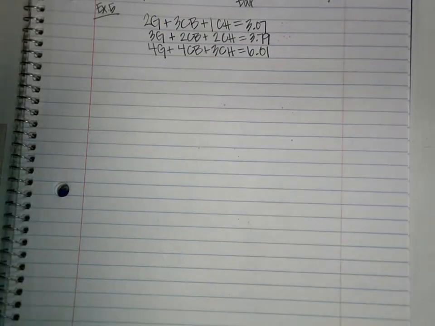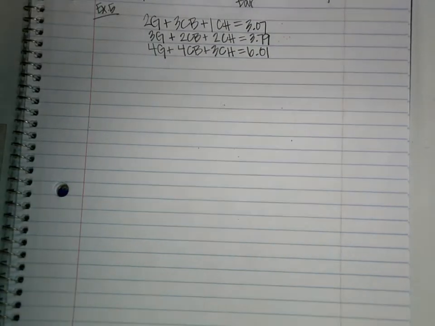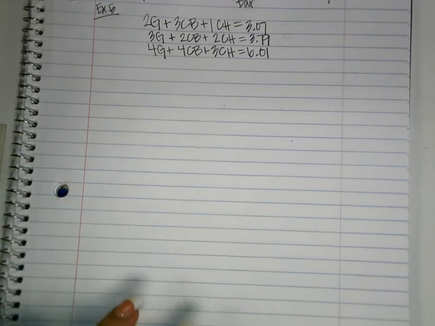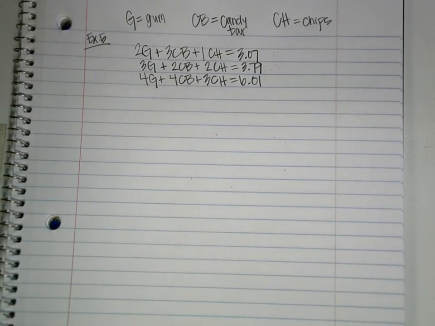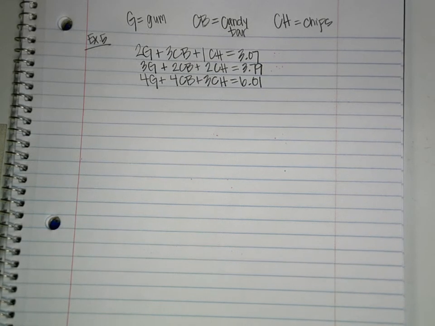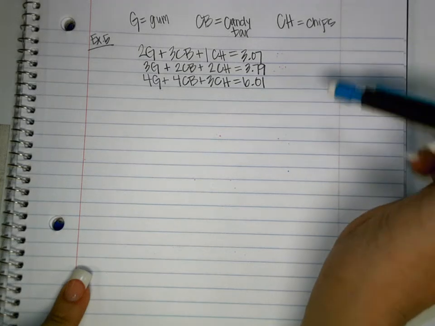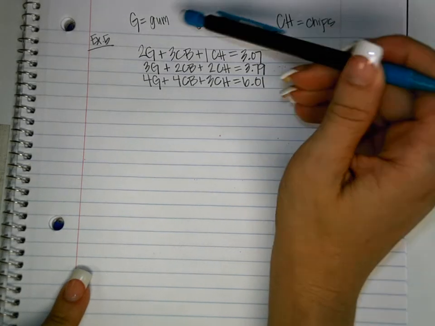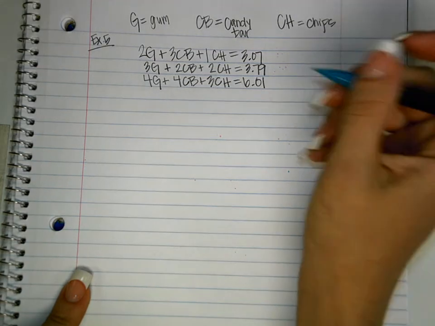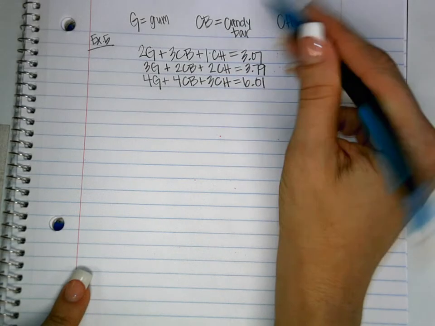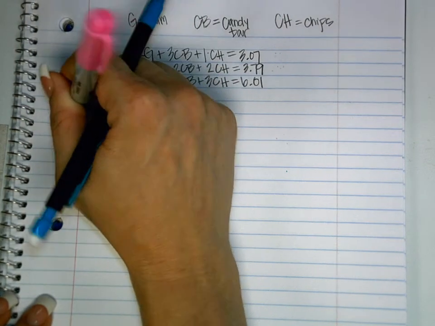So, you have set up a system of equations, right? And now we need to solve it. Do you want to use the addition method or substitution? Probably the addition method, because it's generally a little bit easier. What do you want to cancel out: gum, candy bars, or chips? Probably chips, because that's the only one that has a coefficient of 1. You don't have to do that, but I believe that would be the easiest way.